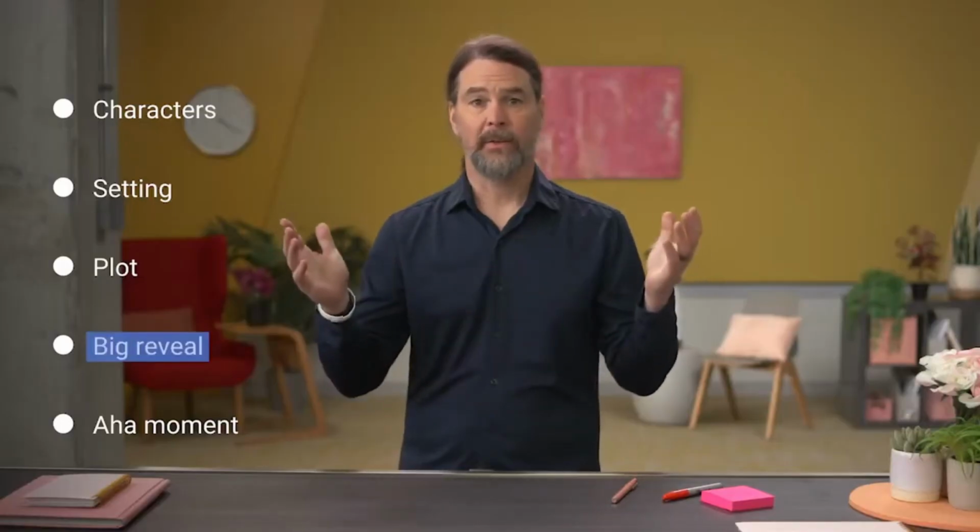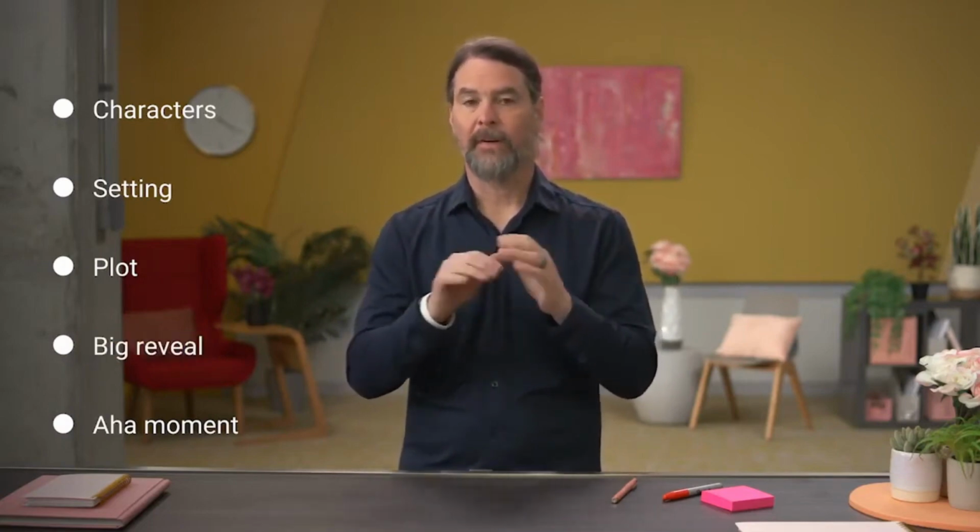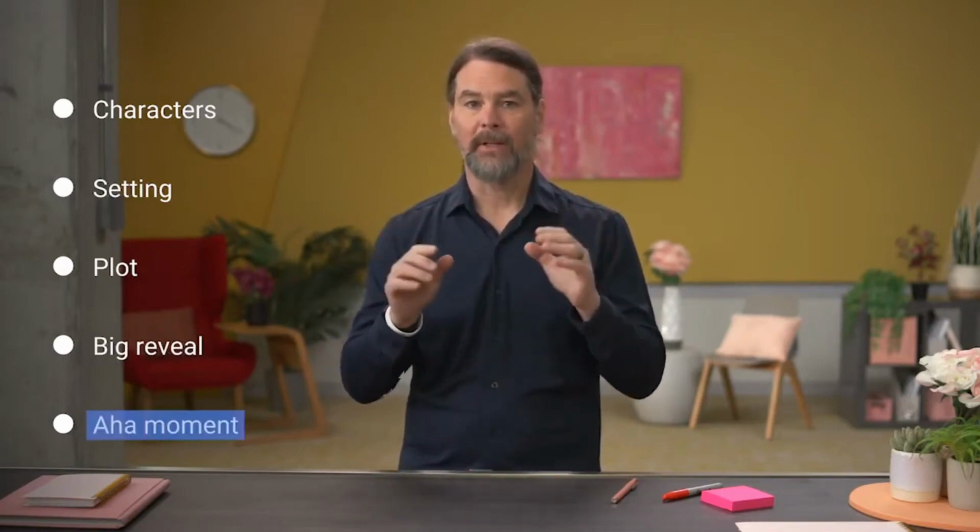The big reveal, or resolution, is how the data has shown that you can solve the problem the characters are facing by becoming more competitive, improving a process, inventing a new system, or whatever the ultimate goal of your data project may be. Finally, your aha moment is when you share your recommendations and explain why you think they'll help your company be successful. When I'm working on a presentation, this is where I like to start too.